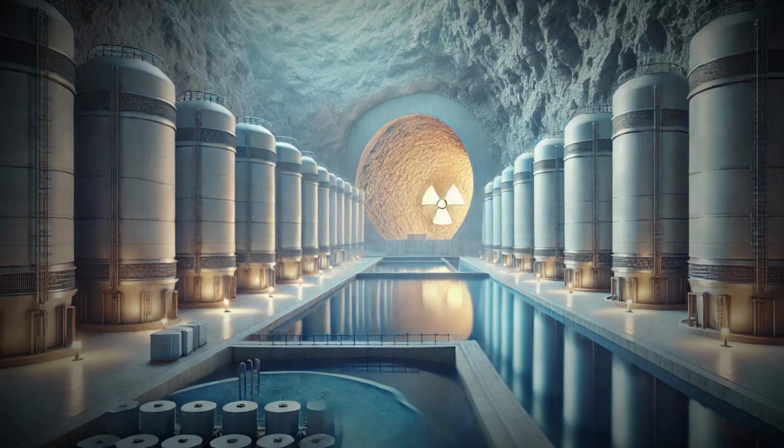The most widely studied approach is deep geological disposal, where waste is placed in specially designed containers and buried deep underground in stable rock formations. Such facilities aim to isolate the waste for hundreds of thousands of years, long enough for its radioactivity to decay to safe levels.